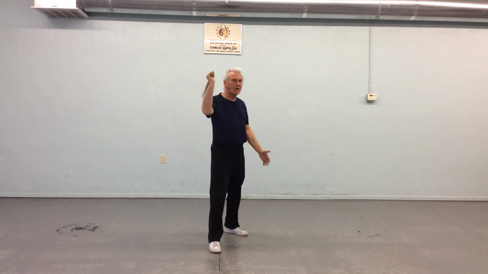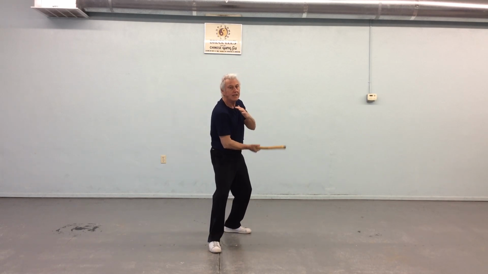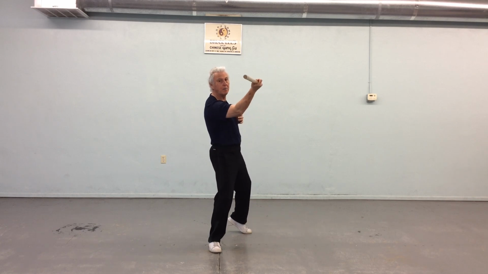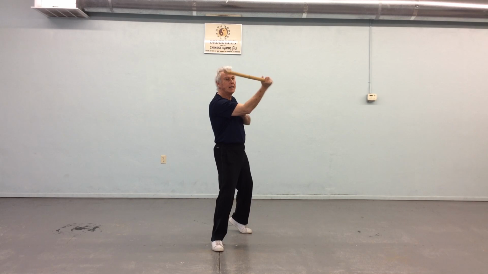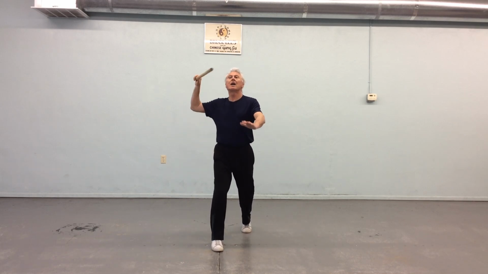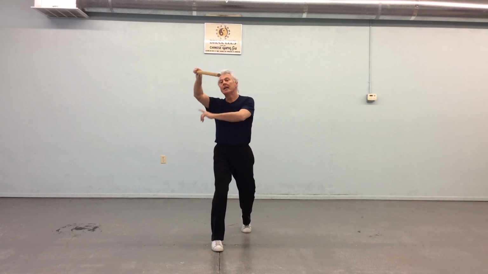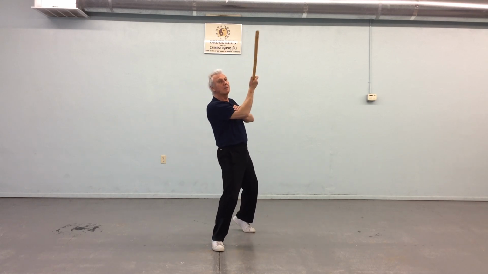Then what you do is you put those motions together. So for example, maybe you slash diagonal and then thrust at a high backhand line. Maybe you thrust at a high backhand line, slash horizontal. See? Or maybe you thrust at a high forehand line, slash diagonally up.